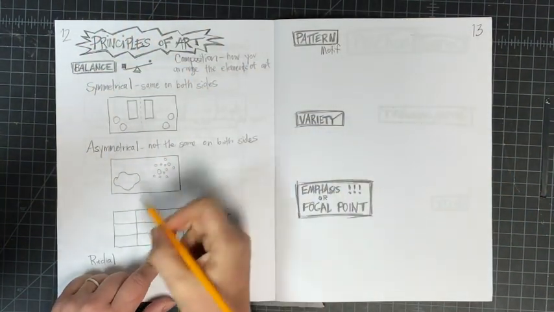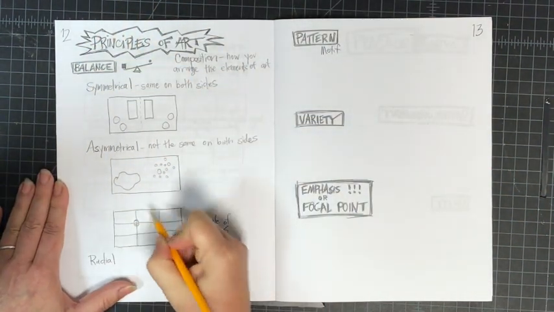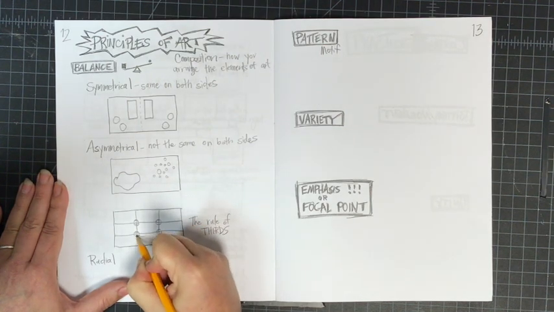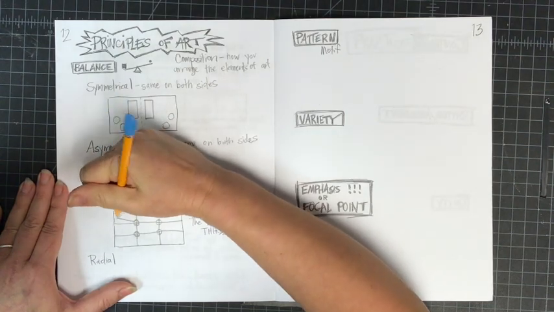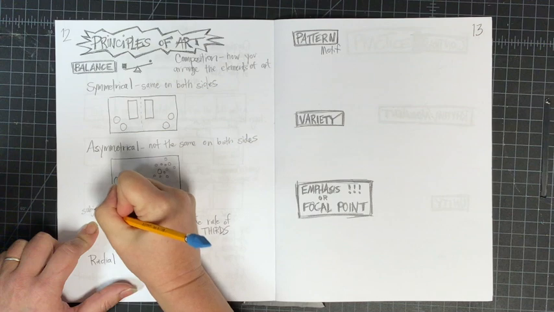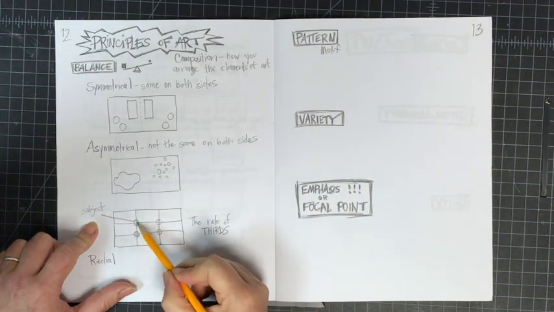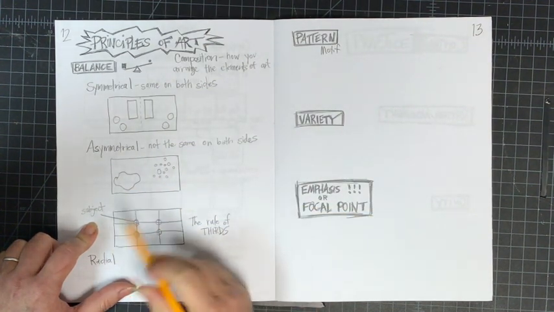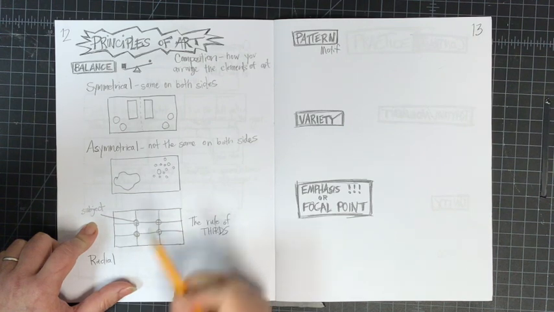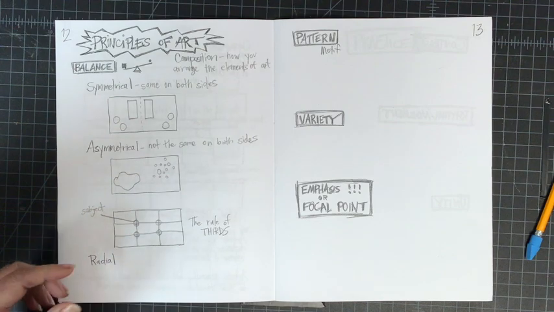The rule of thirds says that where these lines intersect is where you should place your subject matter. So let me put subject here. It makes a much more pleasing arrangement to put them in these areas instead of right in the middle. That might tend to be a little boring. What do I mean by that?